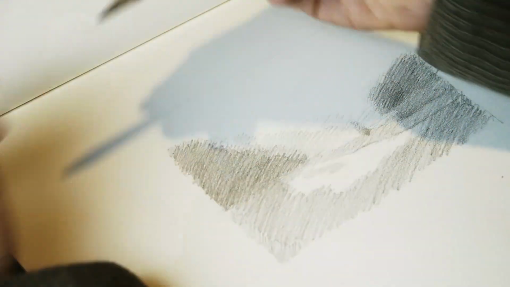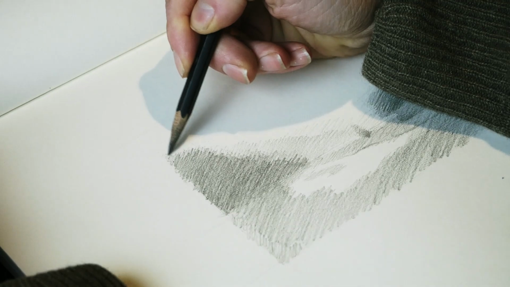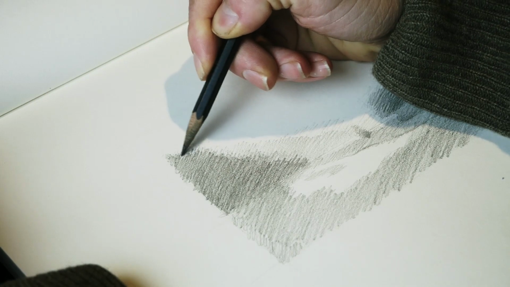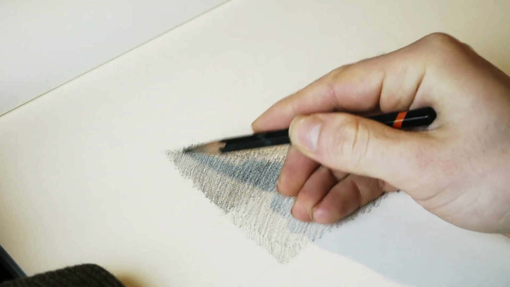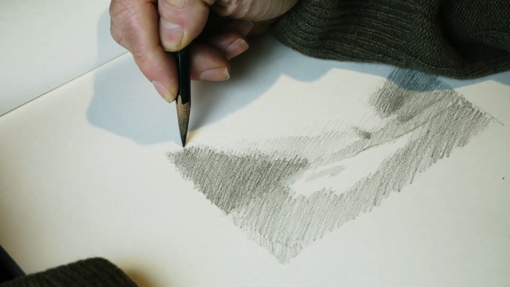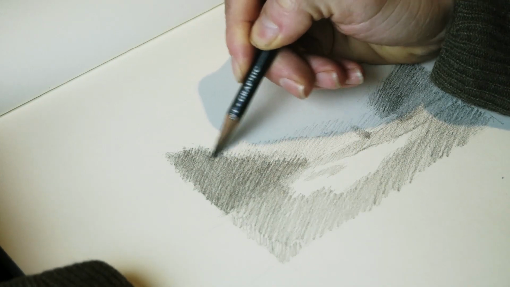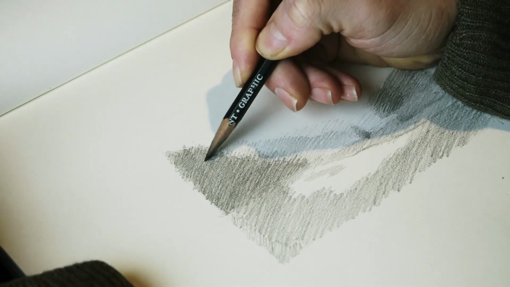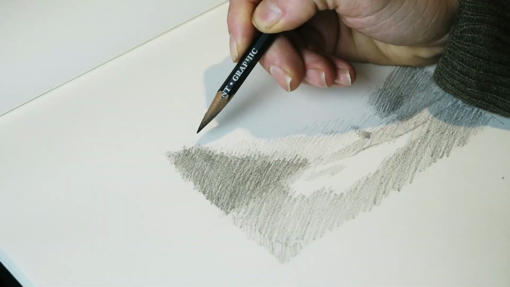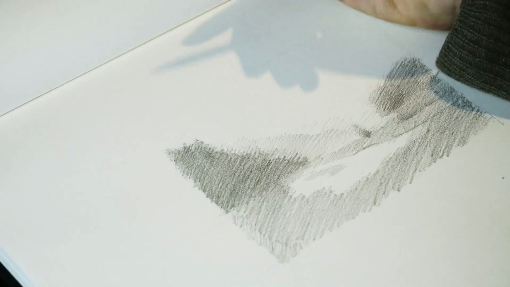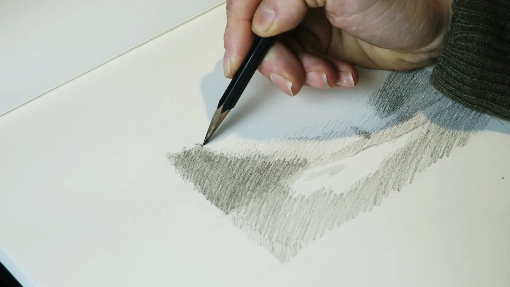And then I'm just going to travel down the edge of this hillside, and just focus on the portion of the drawing, or portion of the tree, that reaches out into that space of the sky.